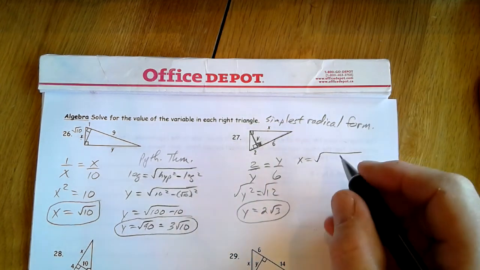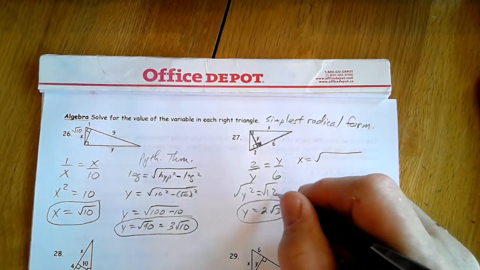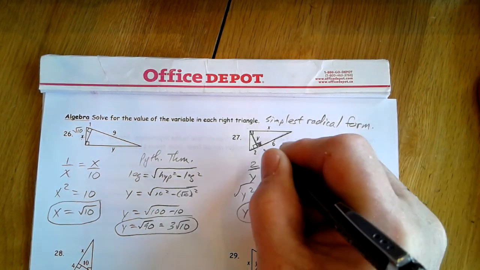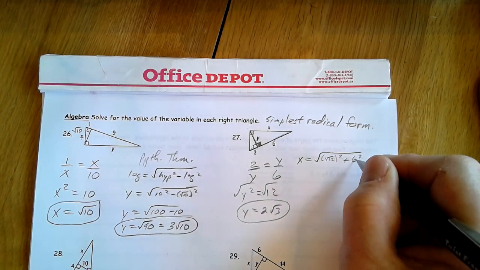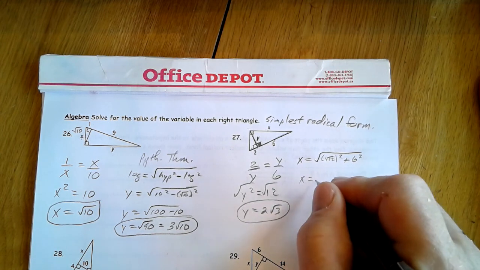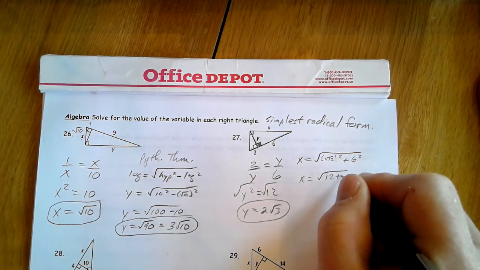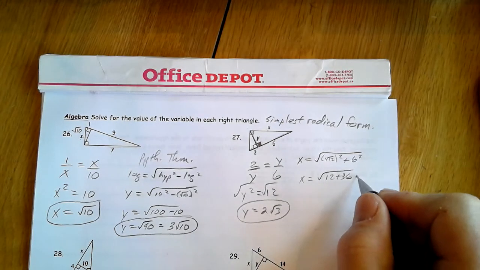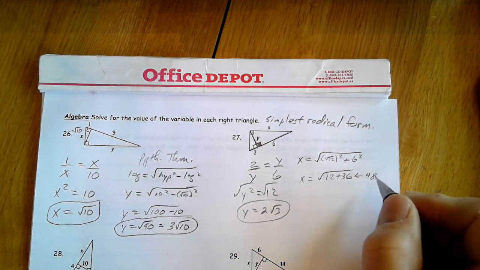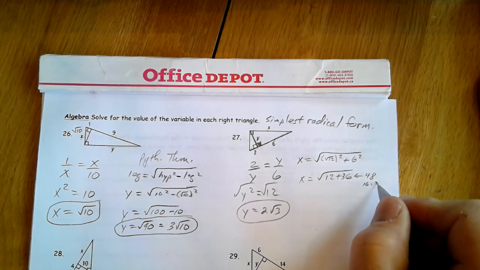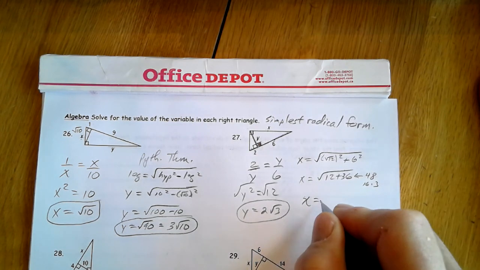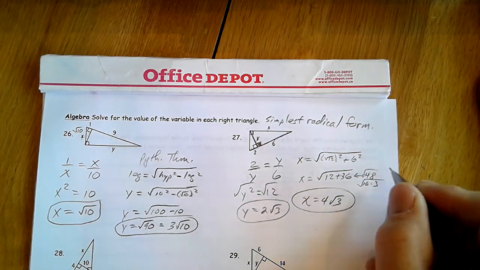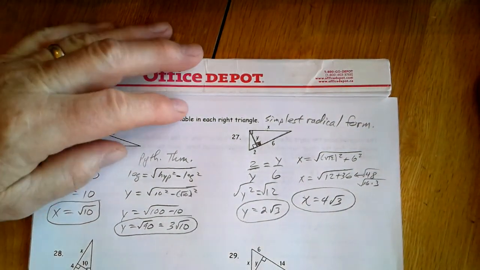Here's a right angle. That's opposite. That's hypotenuse. So it's equal to y squared, which is square root of 12 squared plus 6 squared. So x is equal to the square root of 12 plus 36. These two together are 48. And this is 16 times 3. So x is equal to 4 root 3. Because if I take the square root of those, that's what I get.